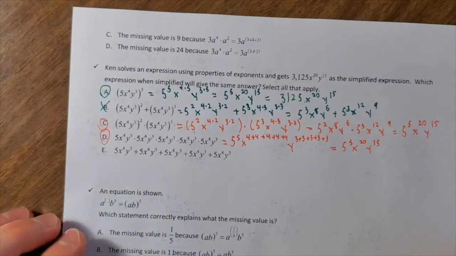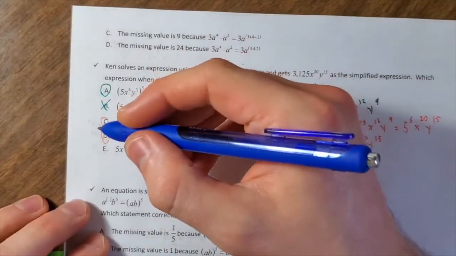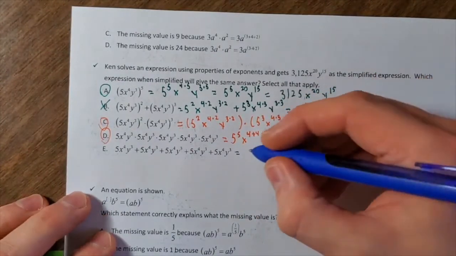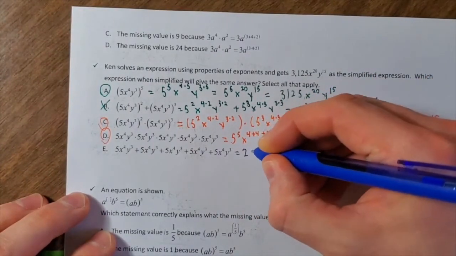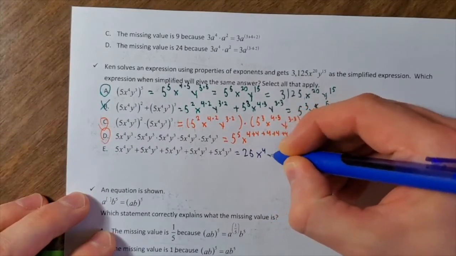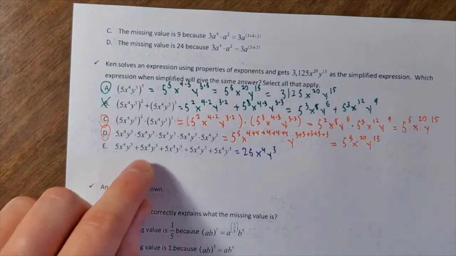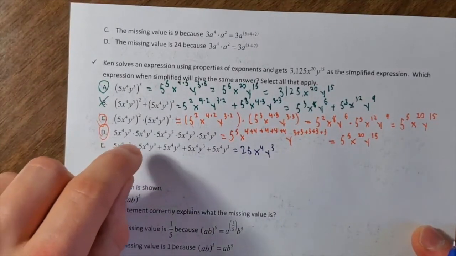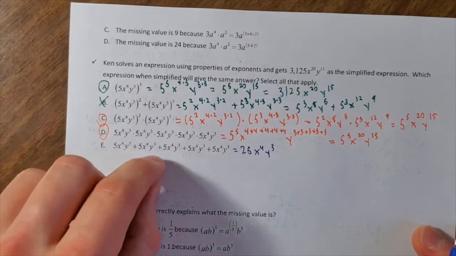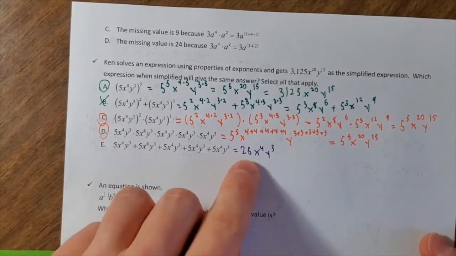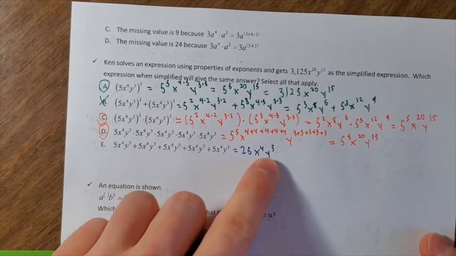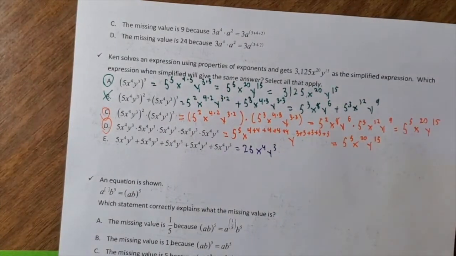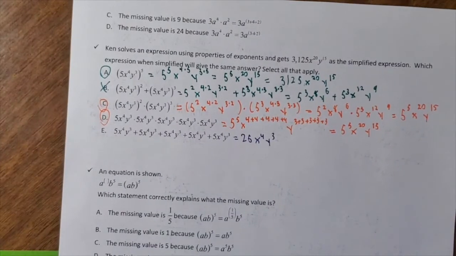We don't need to take e any further from here. And we can simply just say, well, if we want to reduce this, we could just say this is equal to 25x to the fourth, y to the third. Because we have all of these like terms, we have 5x to the fourth, y to the third, and that's happening in groups of 5 four more times, giving us a total of 25 groups of x to the fourth, y to the third, which isn't equivalent to what we were looking for, so letter E is incorrect here.